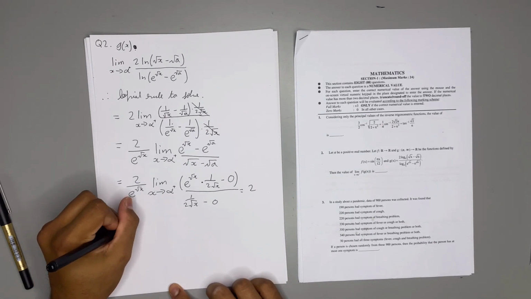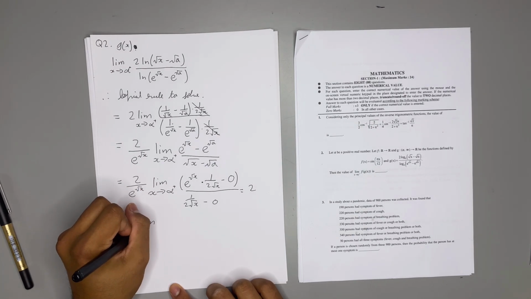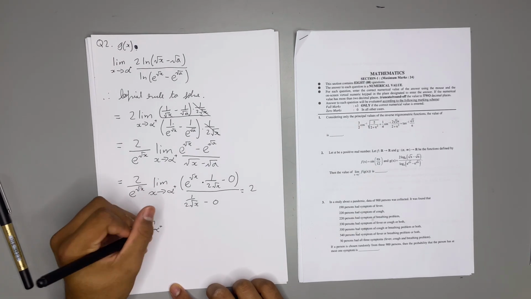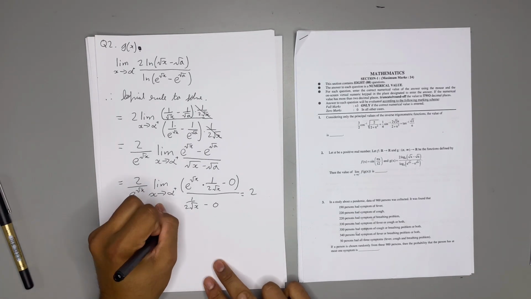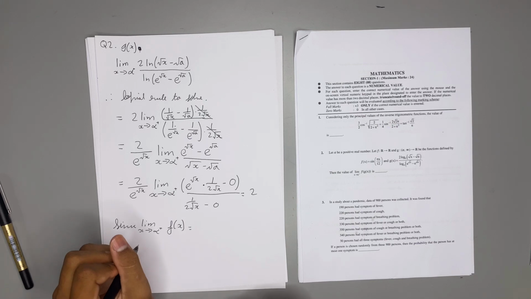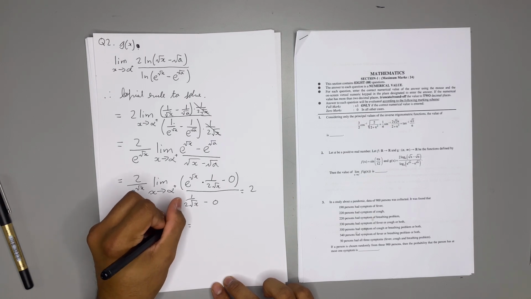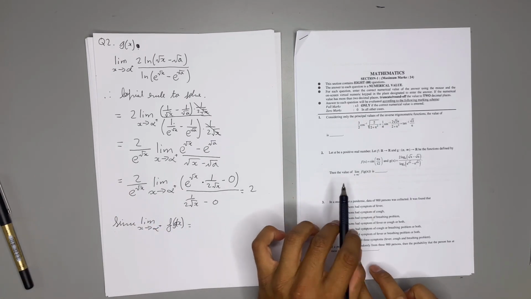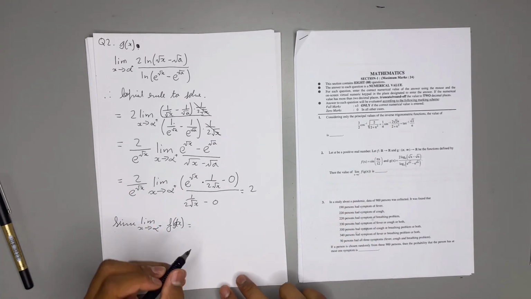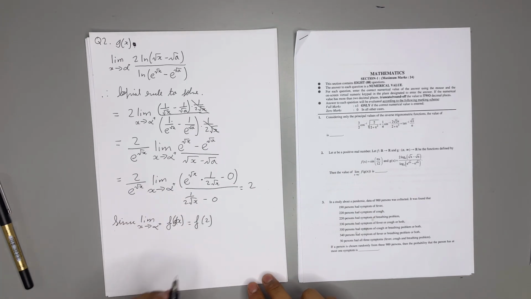Since limit x approaching positive infinity, f of x equals to f of g of x, as it's asking us over here, f of g of x equals to f of 2, as we developed over here.